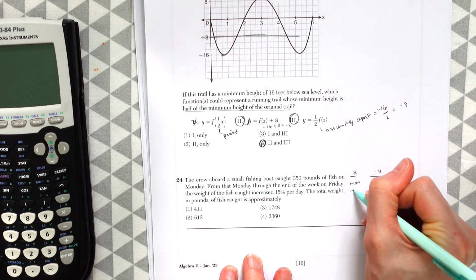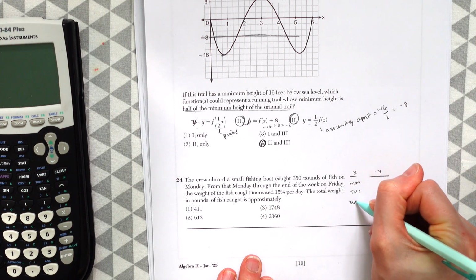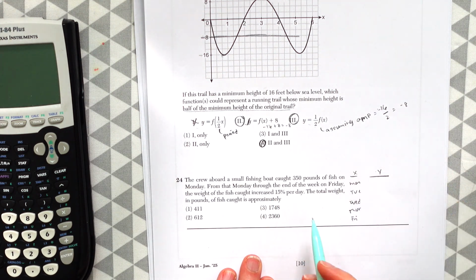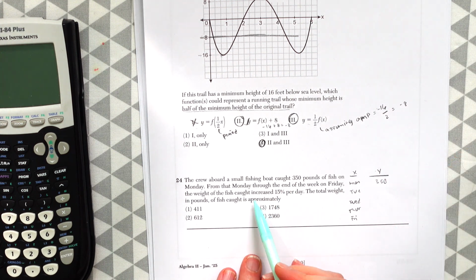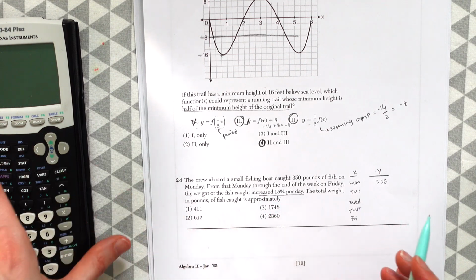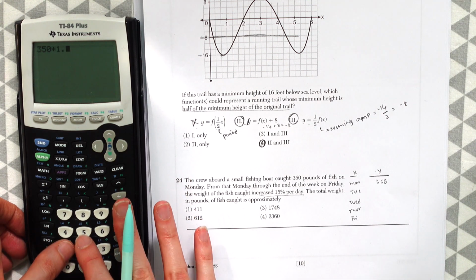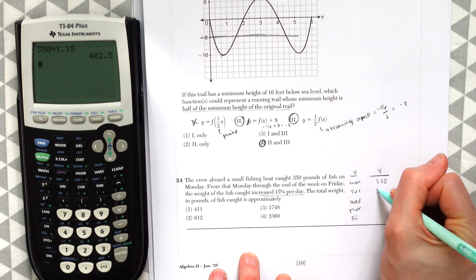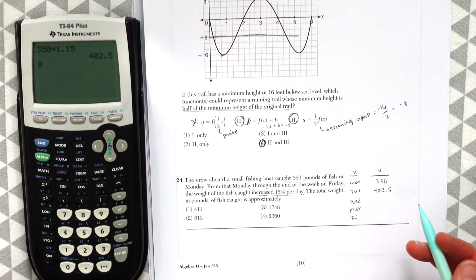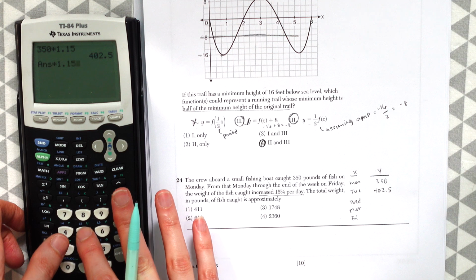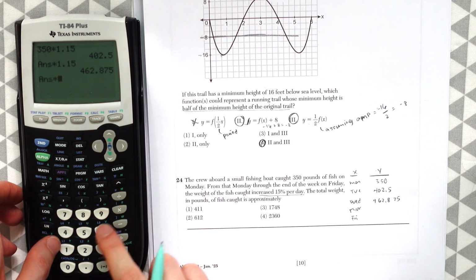So we could do this one at a time by showing the day of the week. So we have Monday through the end of the week on Friday. So we have Monday, Tuesday, and it caught 350 pounds on Monday, and then increased 15% per day. So we're going to multiply 350 times 1.15, and we get 402.5, and we're going to keep doing this. So now we're going to multiply 402.5 times 1.15. And we're going to do this all the way down to Friday.